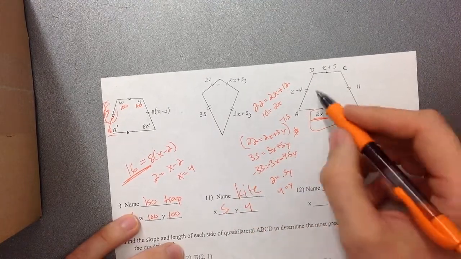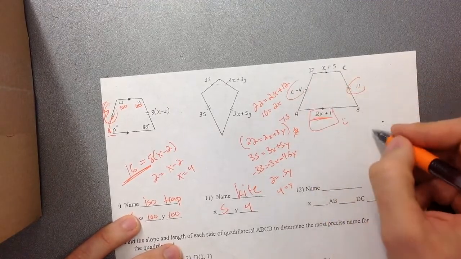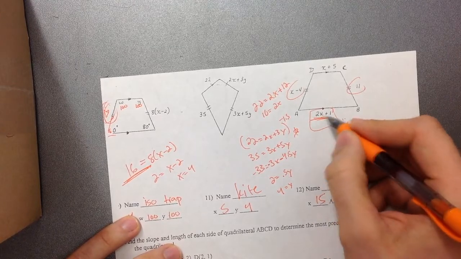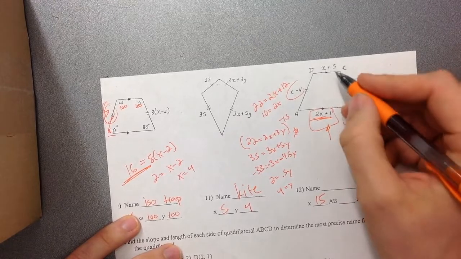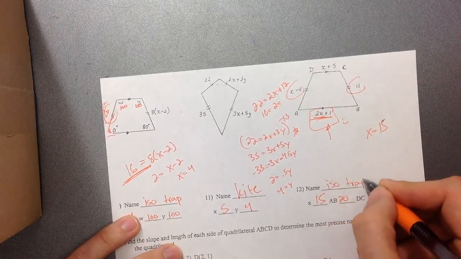My last one, I have all of these x's. x minus 4 is equal to 11, so x is going to be 15. Once I have 15, 2x plus 1, and this is something you don't have on your copy, 2x plus 1 is 31. And then 15 plus 5 is 20. This is going to be an isosceles trapezoid.